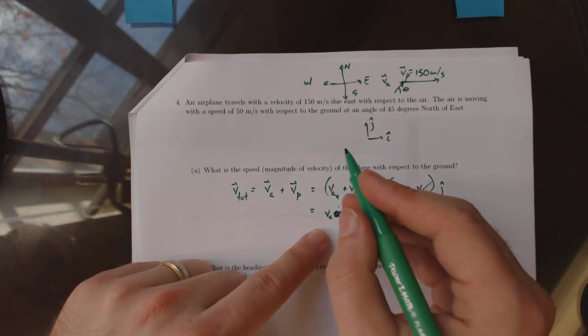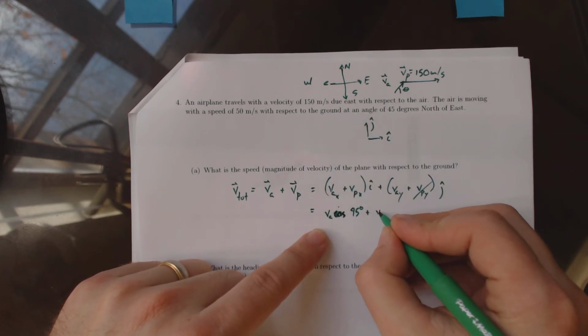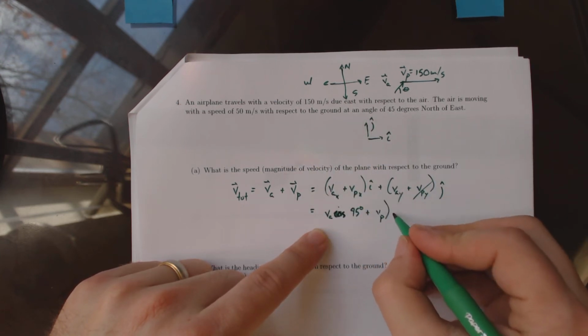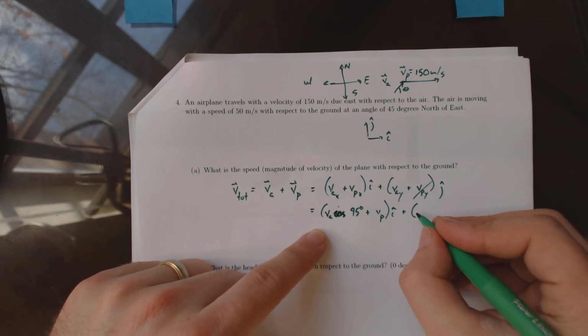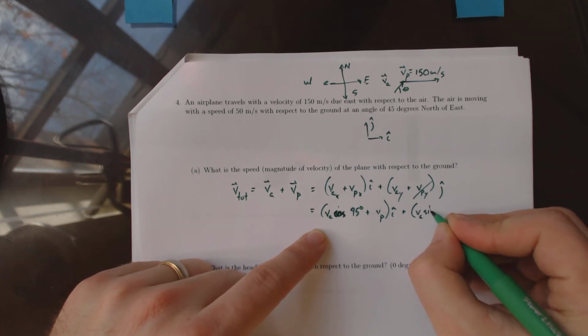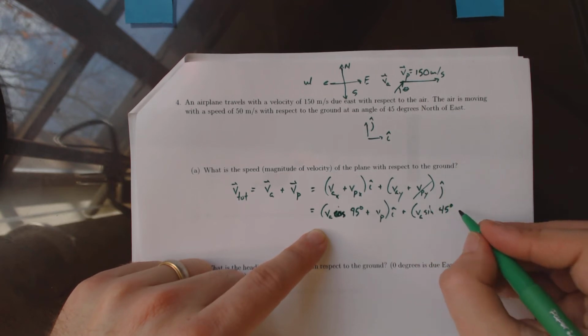Plus the velocity of the airplane in the x direction, so that's all of it. So that's 150. For now, I'll say VP in the i direction. And now my y components: the y component of the air, that's VA sine 45 degrees, plus the y component of the plane, that's 0.